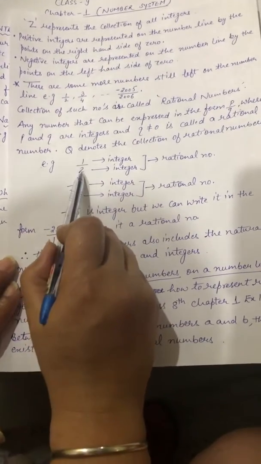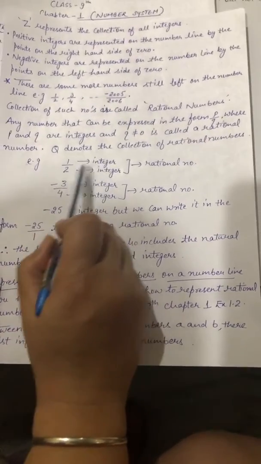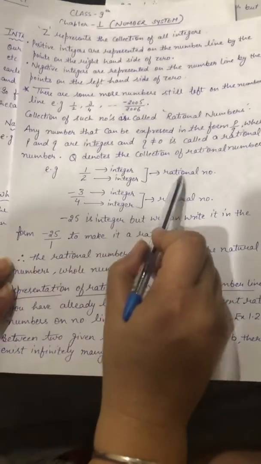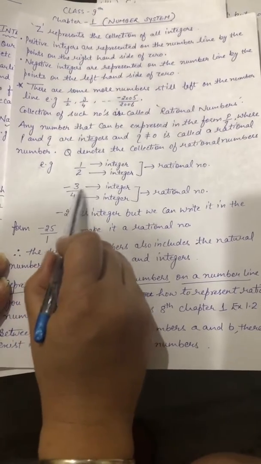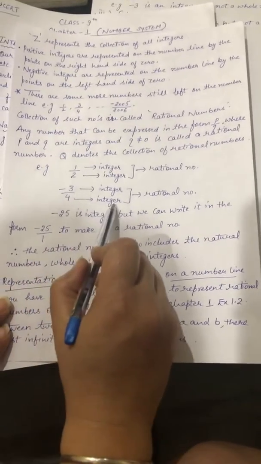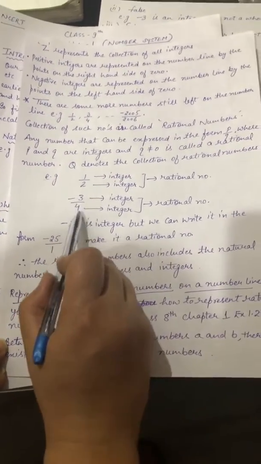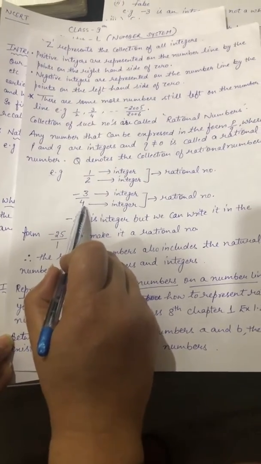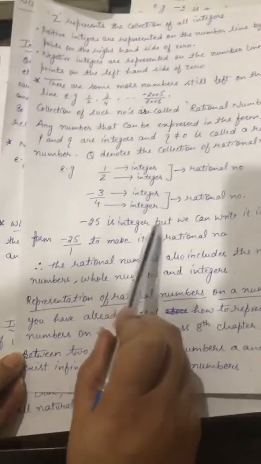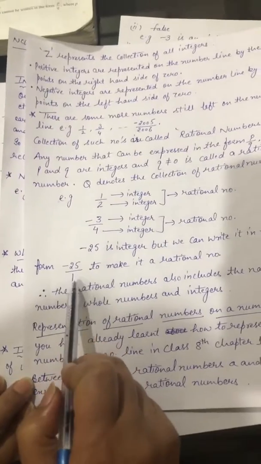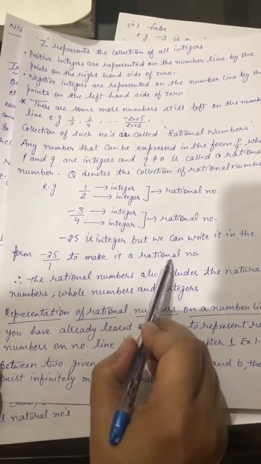For example, 1 by 2 is a rational number because it is of the form P upon Q. 1 is an integer, 2 is an integer, so that is why 1 upon 2 is a rational number. Similarly, one more example, minus 3 by 4. Minus 3 is a negative integer, 4 is a positive integer, so minus 3 by 4 becomes a rational number because it is of the form P upon Q, where P and Q both are integers. Now we can take one more example. Minus 25 is a negative integer, but we can write it in the form minus 25 by 1, which is of the form P upon Q. So it becomes a rational number.